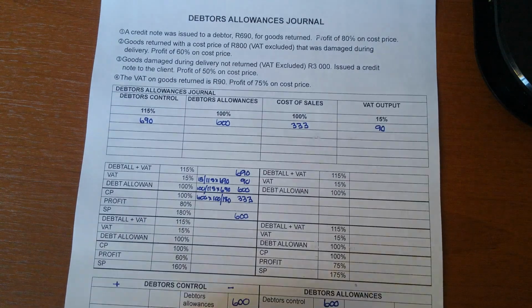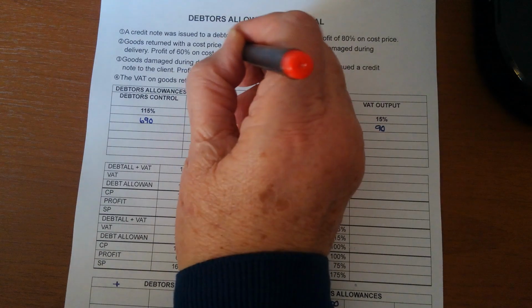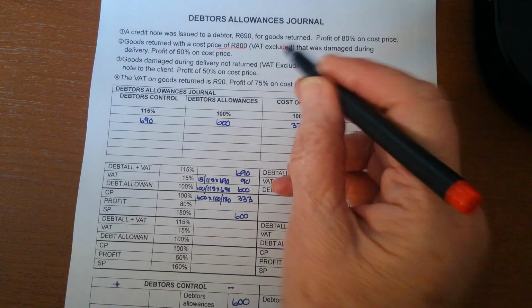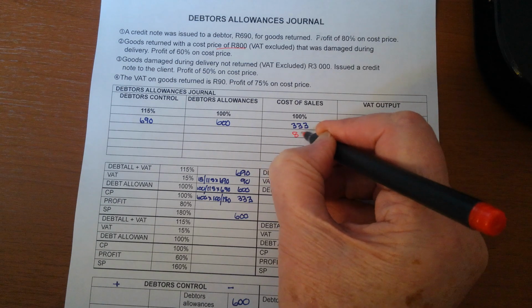If we look at number 2, they say goods returned with a cost price of 800, VAT excluded, that was damaged during delivery, profit of 60% on cost. Okay, it's the cost price that's given, VAT excluded, so the cost price is 800 Rand.